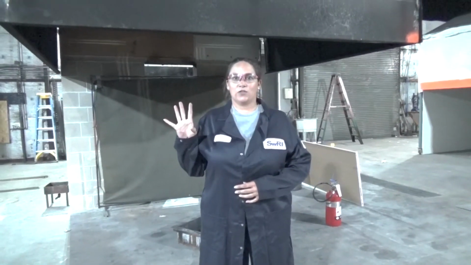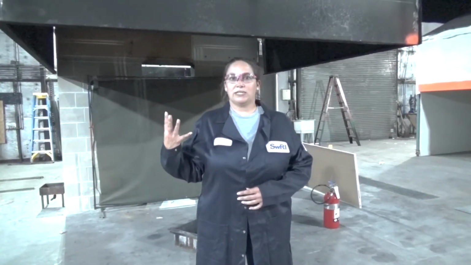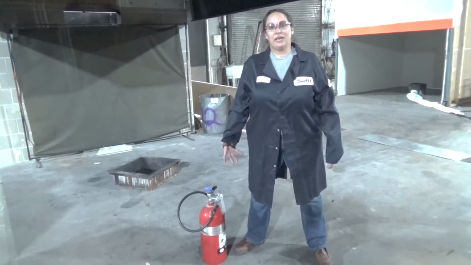Now there's 4 letters you need to remember to use a fire extinguisher, and you have to remember PASS, P-A-S-S. And what PASS stands for is pull, aim, squeeze, and sweep. So I'm going to demonstrate those steps to you so you'll know how to use a fire extinguisher to put out a fire. And so the first P is pull.